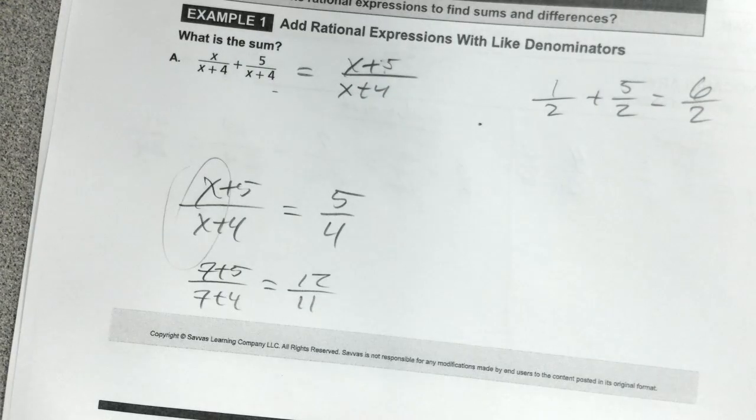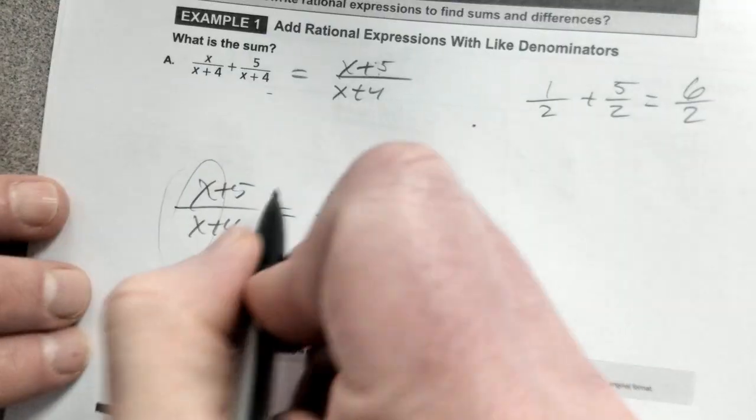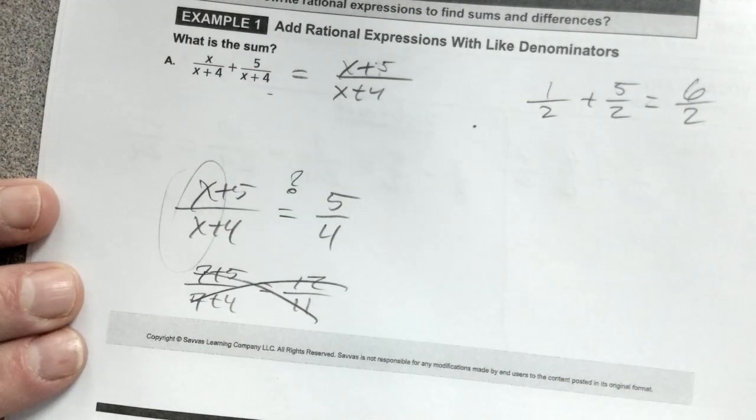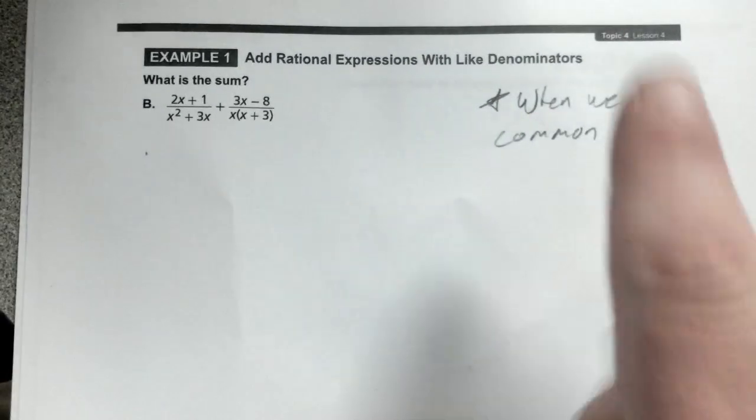Is that the same as 5/4? No. So can I cancel the x's? No. That is a really, really good question. Thank you for asking it. Good job. All right, to finish this note here, sorry, Gracie, I know you were trying to write it.